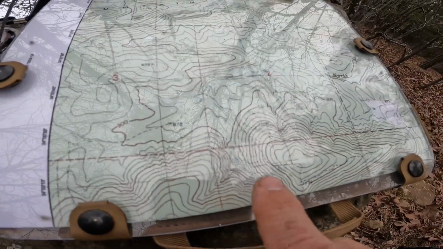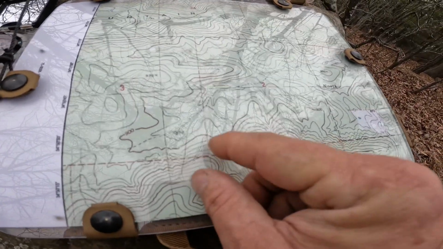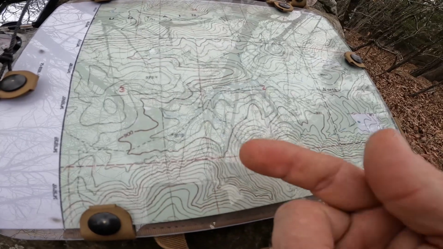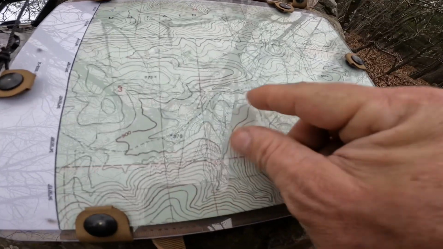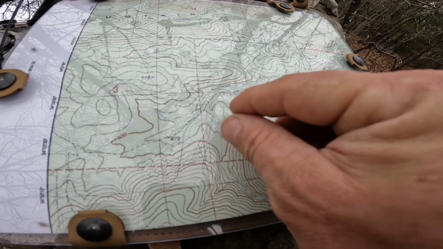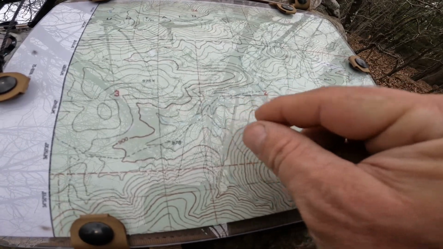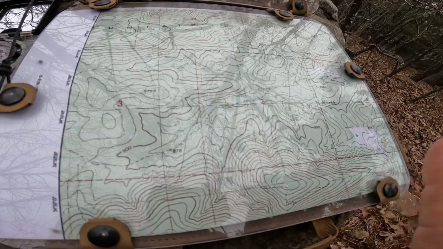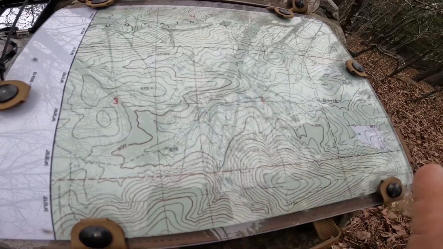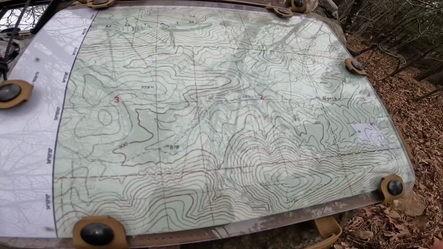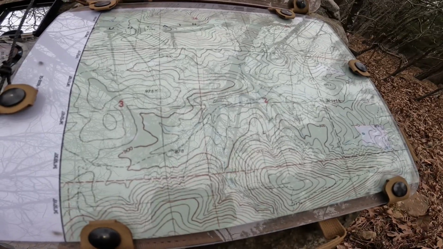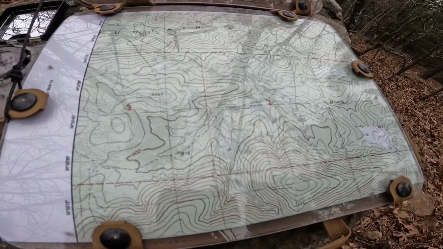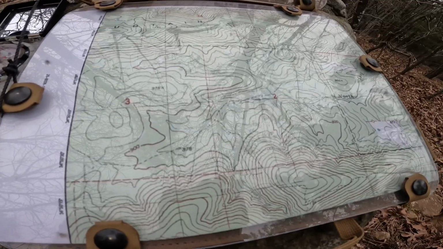So obviously the first thing we notice on the map is always the contour lines, and we all know that the closer they are together, the steeper the incline or decline, and then the more spread out they are, the more flat the terrain is. But that alone isn't what we're talking about here. We want to use other features like roads and rivers and ridges and valleys and peaks. So the goal is to kind of identify the landmarks around you and use those to confirm your location while you're out mobile in the field.